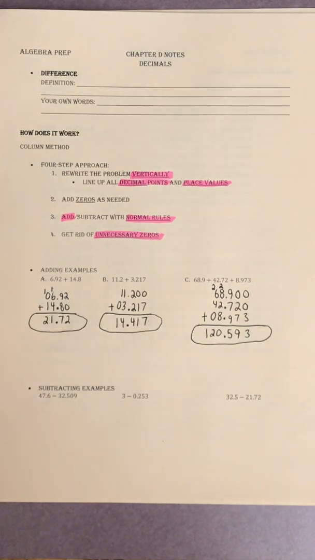All right, well, hopefully that helps you with the addition. Make sure that you pay attention. If you need to review any of the problems, make sure you do it. Ask any questions that you have.